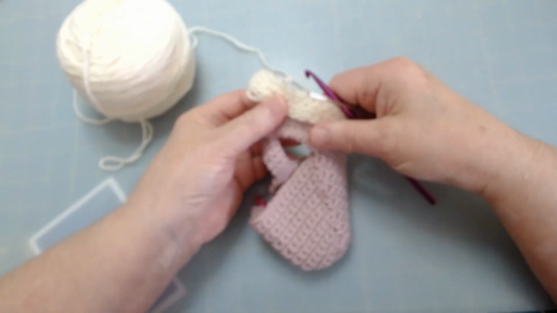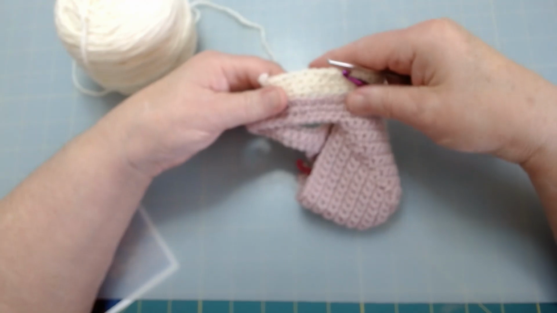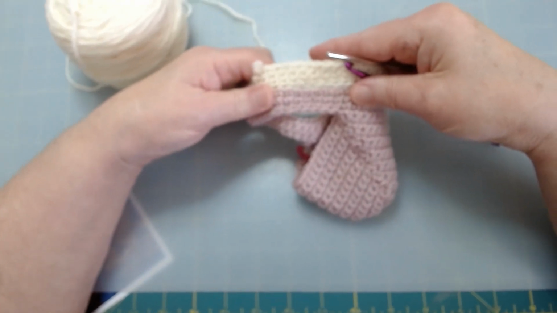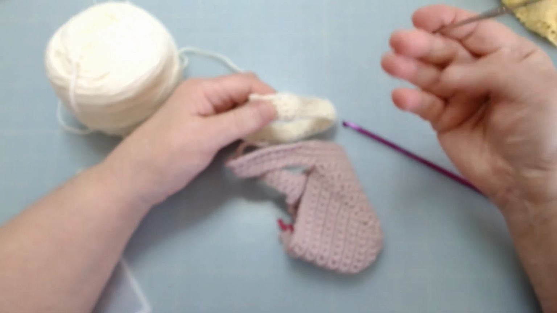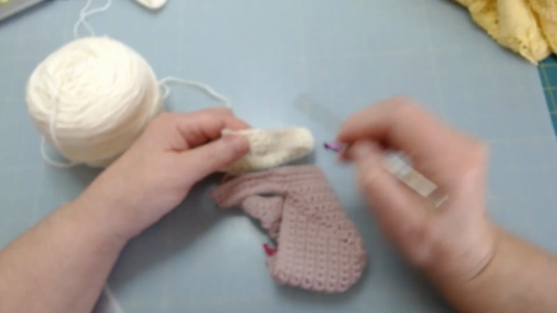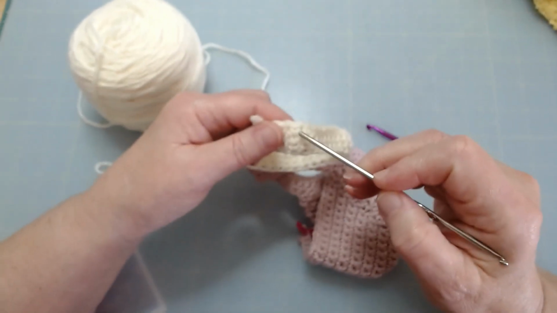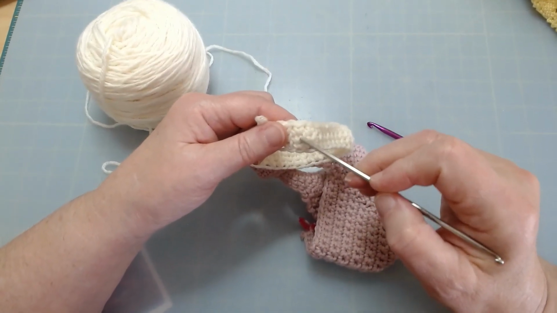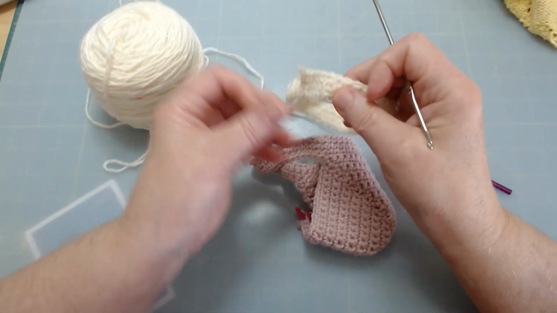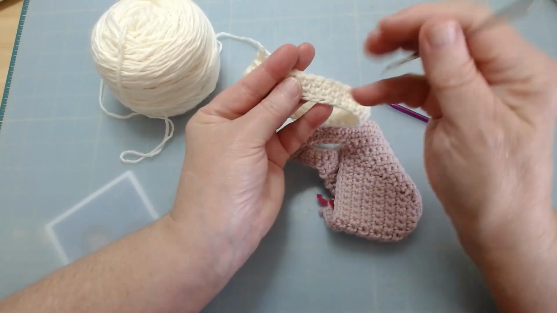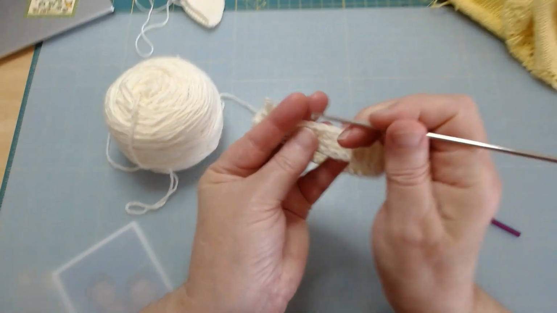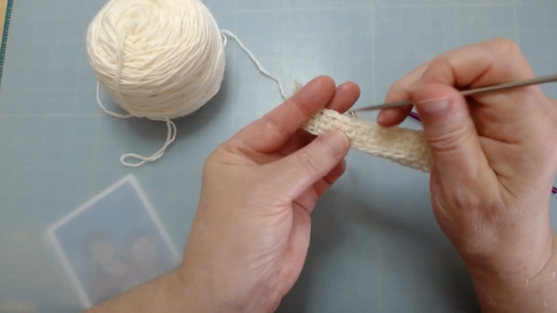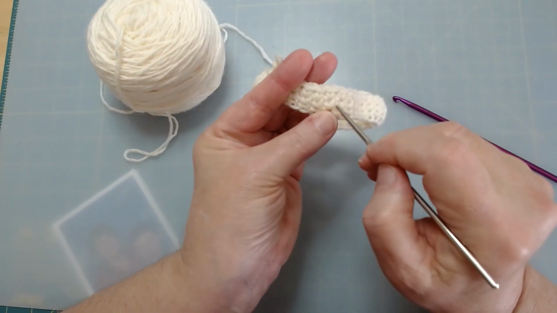When you put these two together, you can see the difference a little bit. With a knit stitch, there is a definite V. And when we look at this piece of fabric that I've created, you can see the V right here.